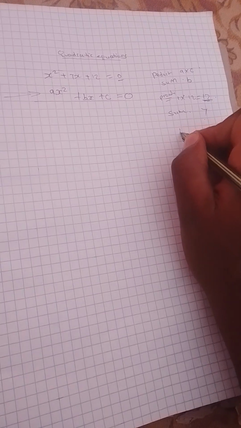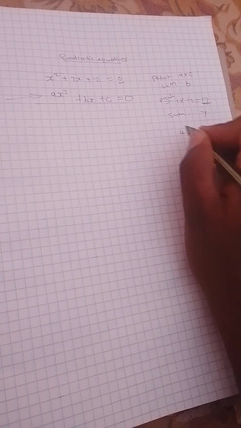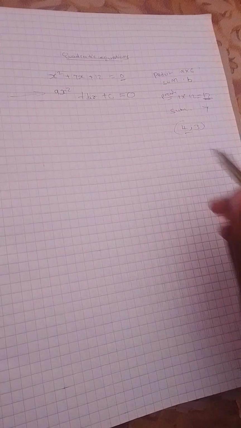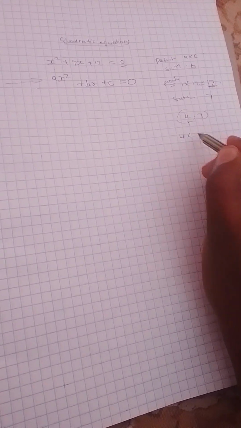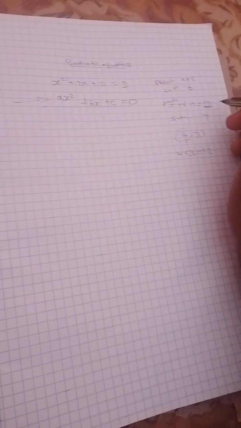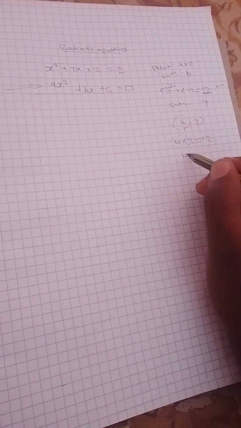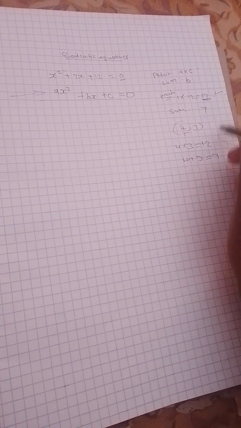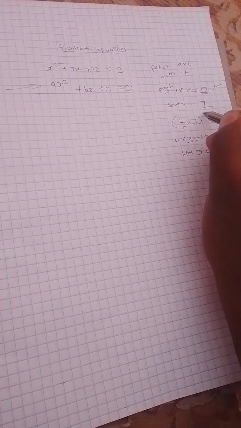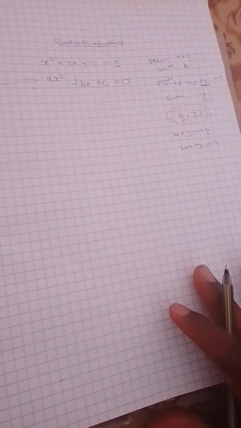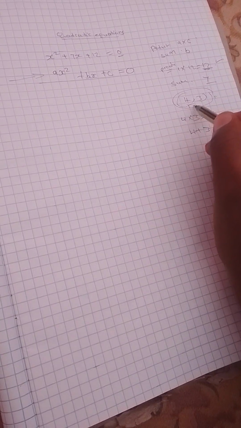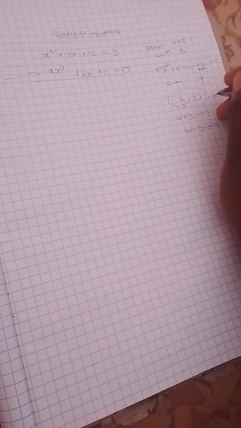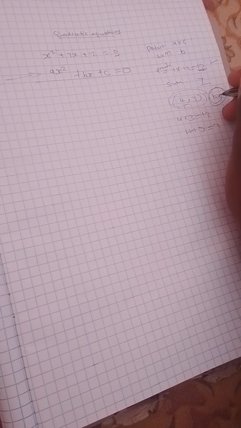For instance, I decided to take 4 and 3. These are my two values. If I multiply 4 by 3, I get 12, which is our product. And if I add 4 plus 3, it gives 7, which is our sum. So my two digits are 4 and 3. Now you replace these values in the place where we have bx.